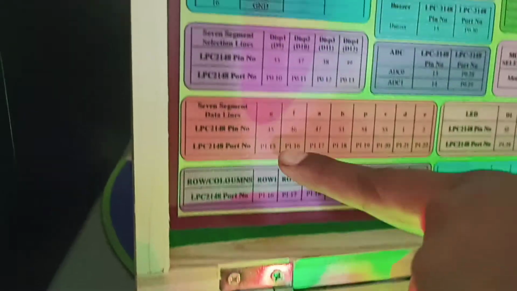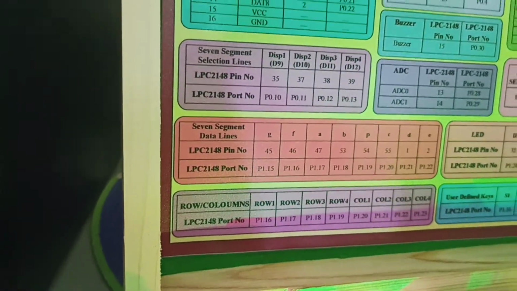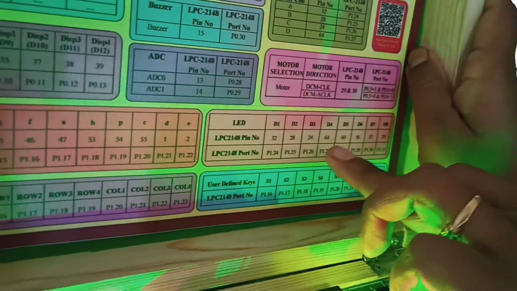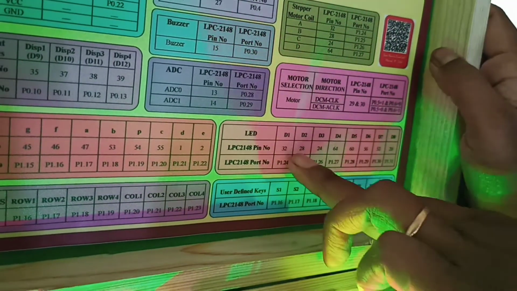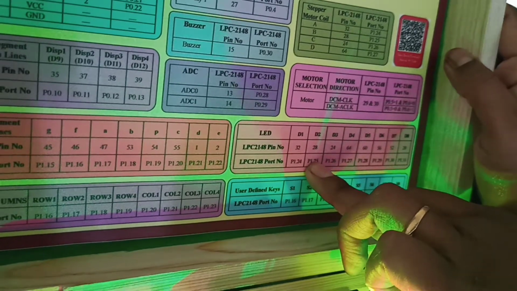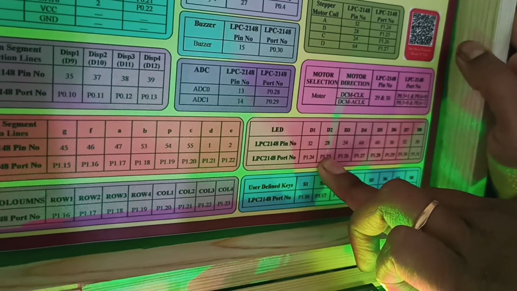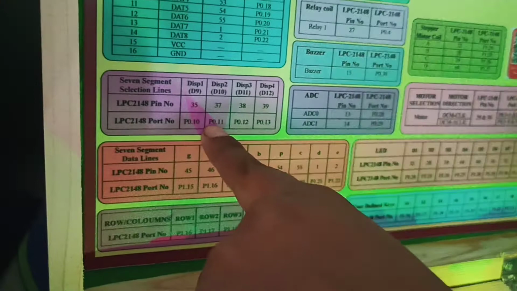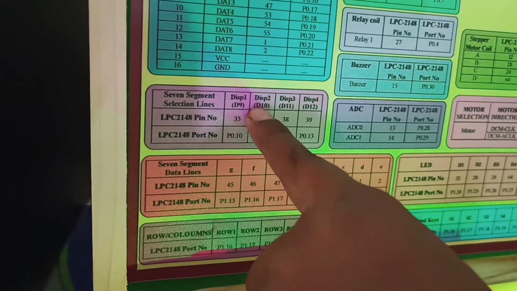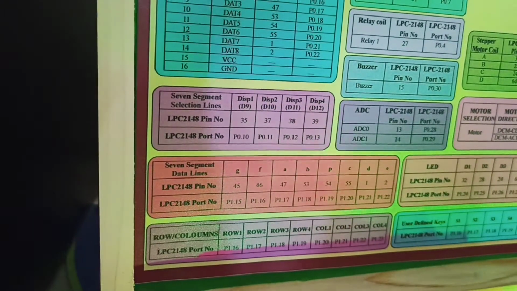See, this is the digit 2, the port pin number. The port 0, 11th pin is going to enable. So this is the digit 2 of the 7 segment display.